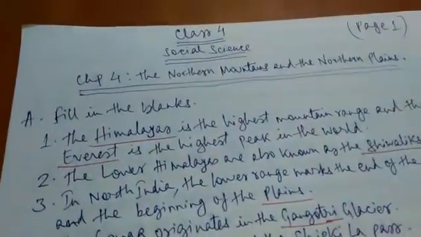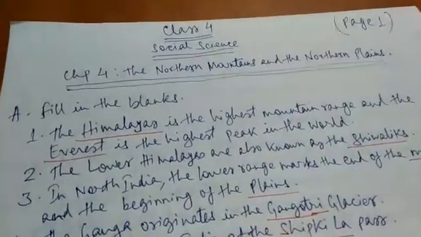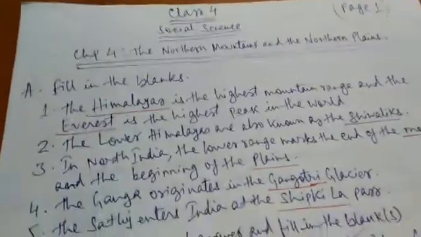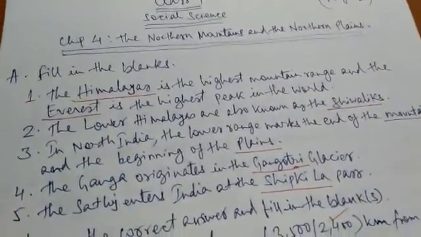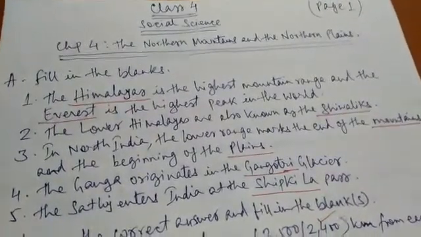Now, my dear children, we will solve the fill in the blanks, question answers, etc. of chapter number 4. And the name of this chapter is the Northern Mountains and the Northern Plains. So let's begin. Question A. Fill in the blanks. Question number 1. The Himalayas is the highest mountain range and the Everest is the highest peak in the world.